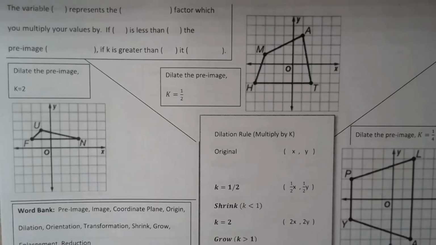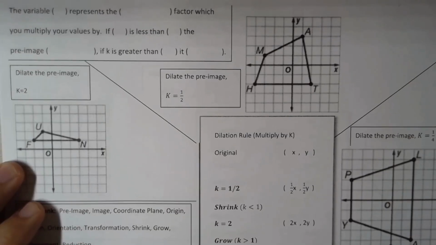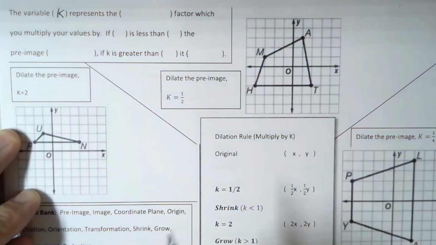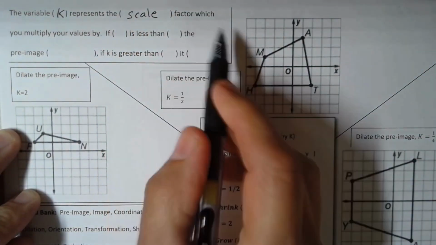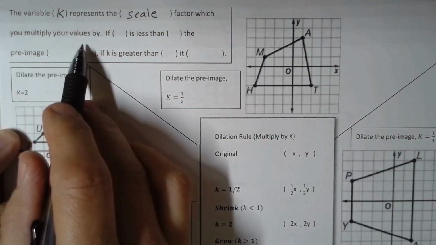In today's lesson, we're going to be looking at dilations on a coordinate plane. There's a couple things that I want to talk about. Notice at the top left, we have something to fill in. Basically it says that the variable k represents the scale factor, which you multiply your values by.